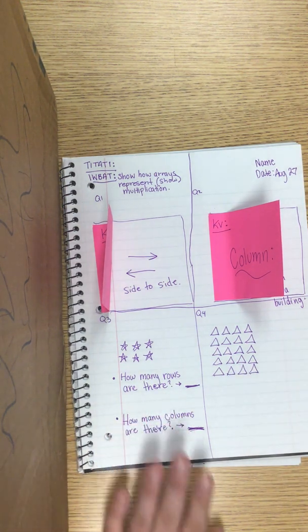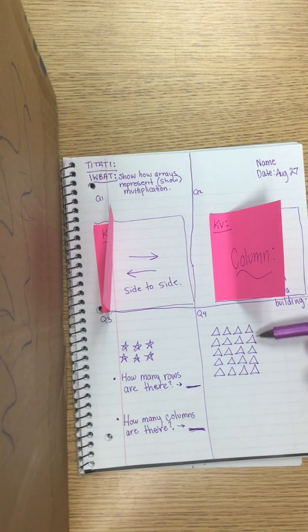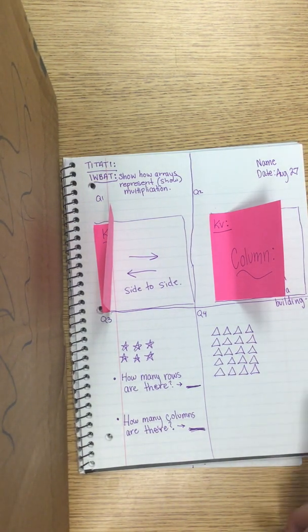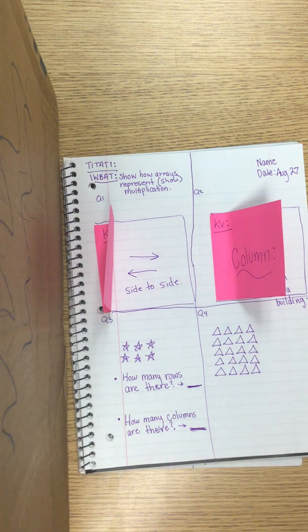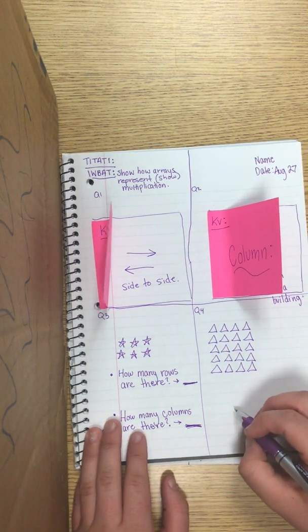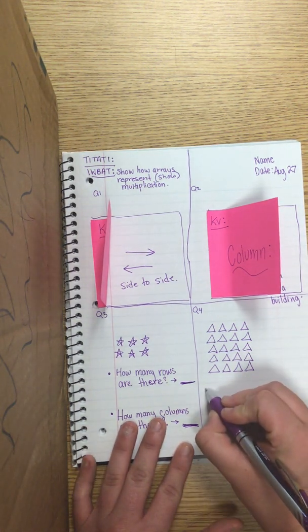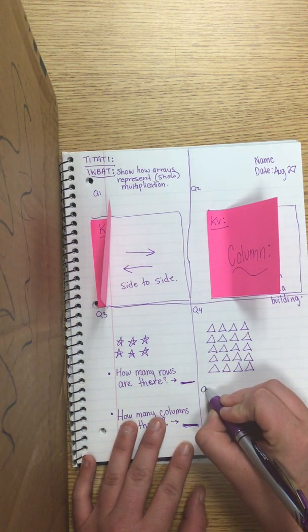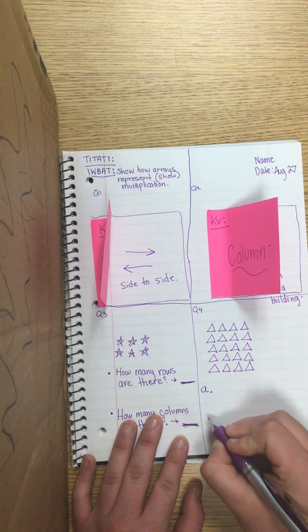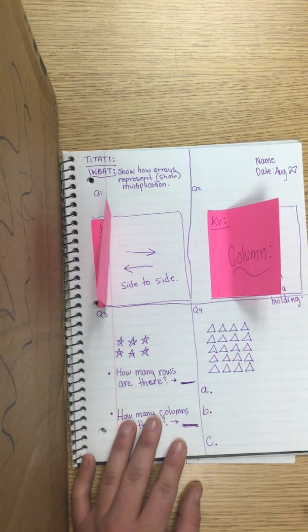All right, that's a lot to do. So go ahead and make sure you have that. I have it 1, 2, 3, 4, 5 lines down and 4 triangles across. Go ahead and do that on your paper as well. So in this one, if you need me to slow down or stop, pause the video. In this one, I want you to answer 3 things. So we're going to have A, B, and C.